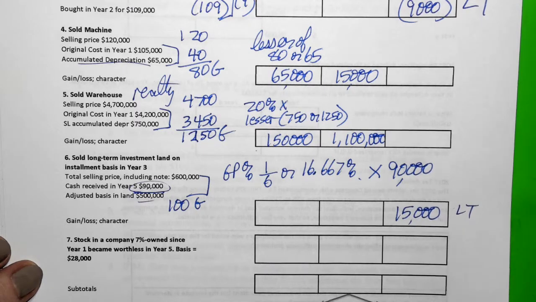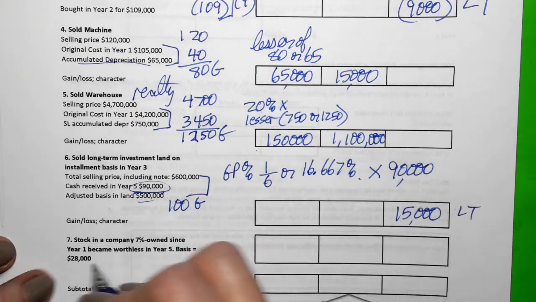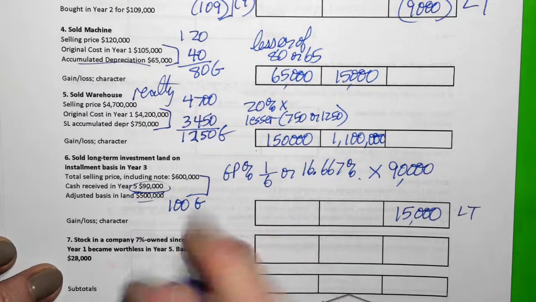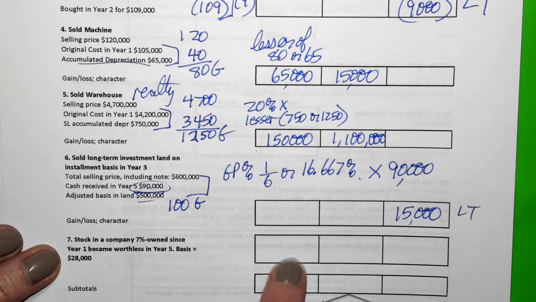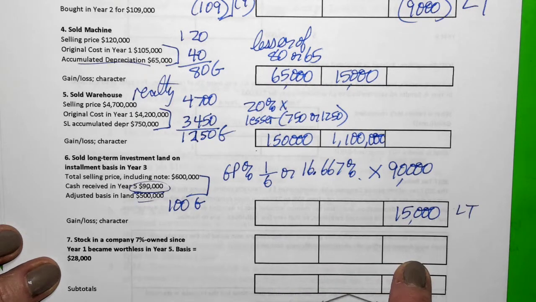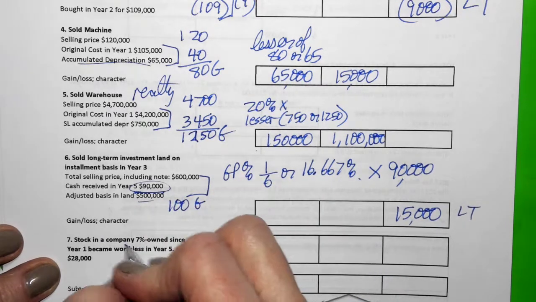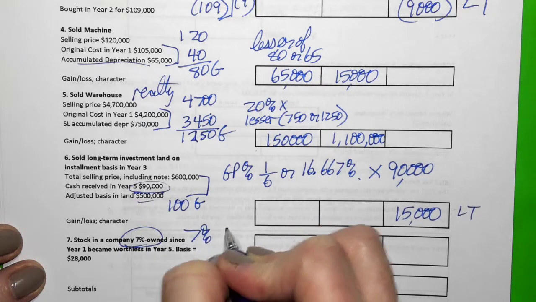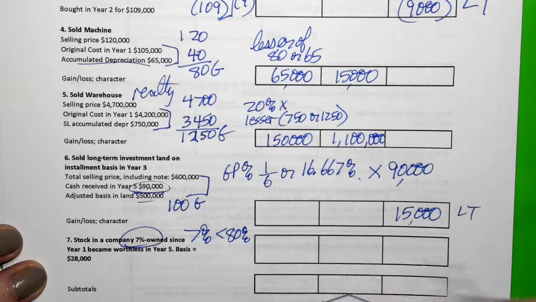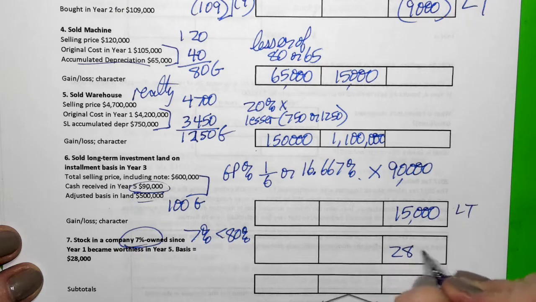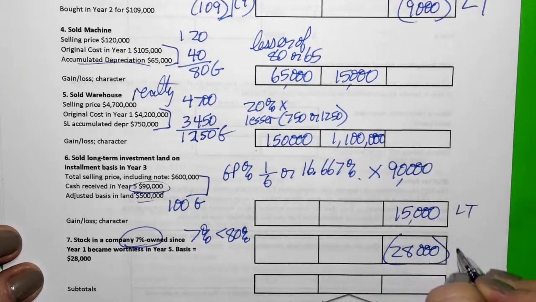Okay, and then I have a worthless stock loss. The general rule on abandonments is it's ordinary, but if it's worthless securities, it's treated as if it were sold on the last day of the year. That's capital. But if it's an affiliate owned 80% or more, it is ordinary again. This is 7%. It's less than 80%. So you are stuck with a $28,000 long-term capital loss.